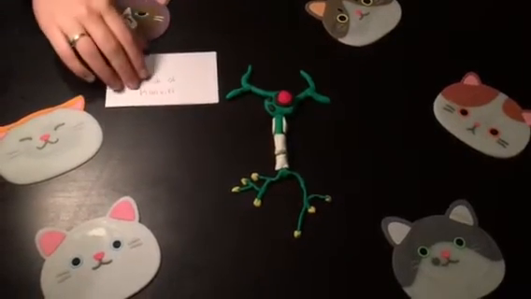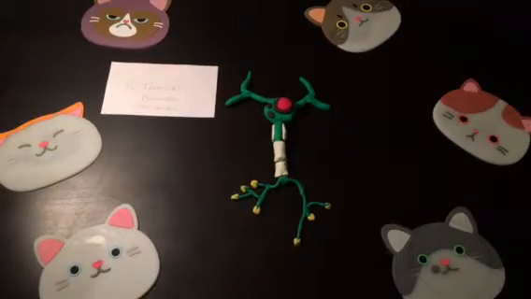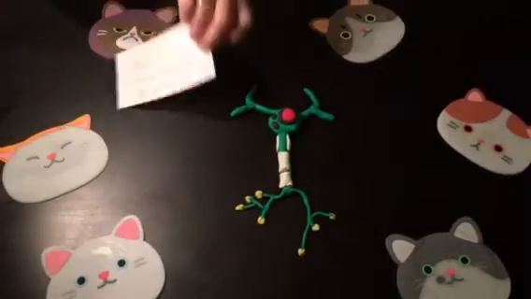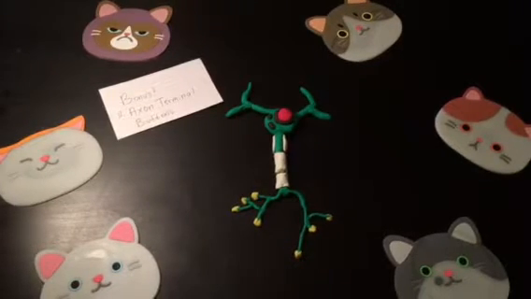Next are the terminal branches right at the bottom of the axon, which are also called the telodendria. And then finally are the axon terminal buttons, which is where the synapse takes place.